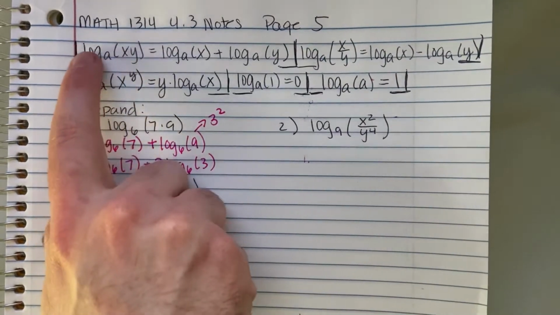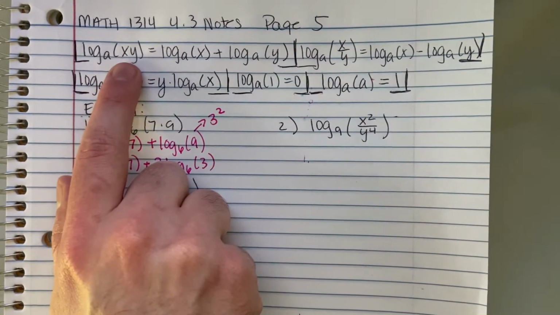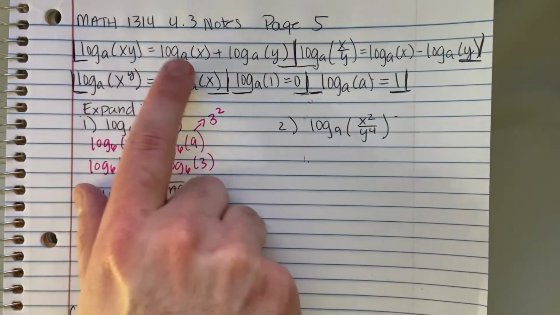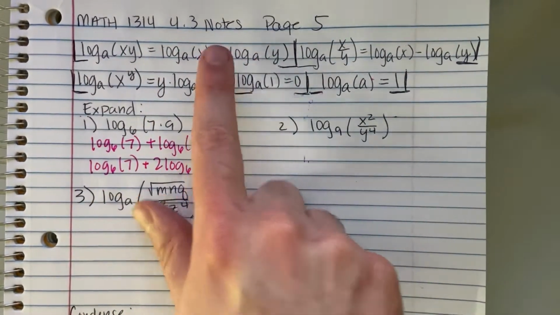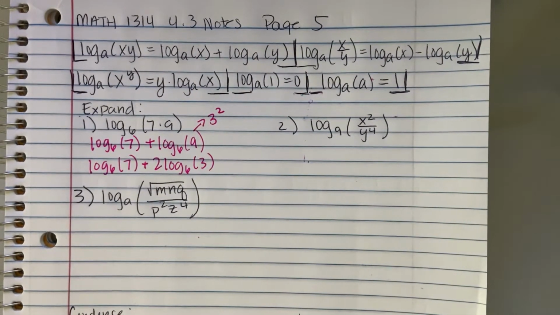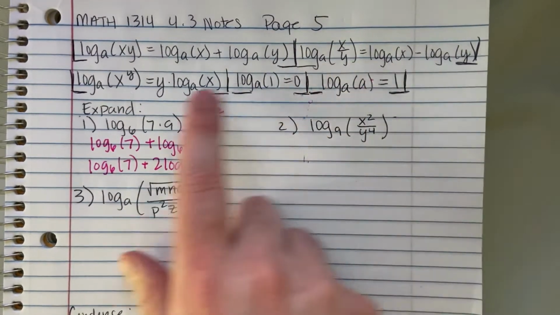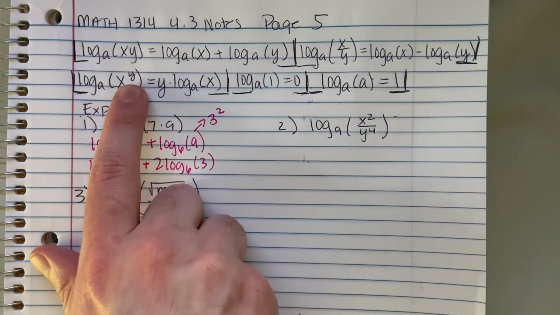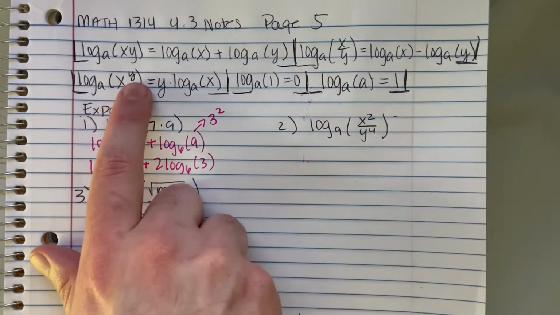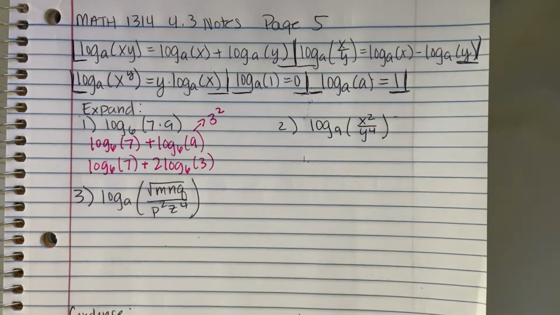What that means is if you have a log with two things multiplied inside the log together, they each can have their own separate log with a plus in the middle. And this goes with the corresponding exponential property, where if you have a number raised to x plus y power, you can separate it, that kind of thing. Similarly, division becomes subtraction, but even more interestingly, if you have a log of one thing raised to a power, you can bring that power in front and multiply.